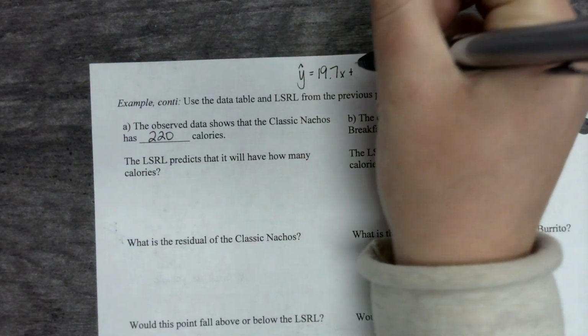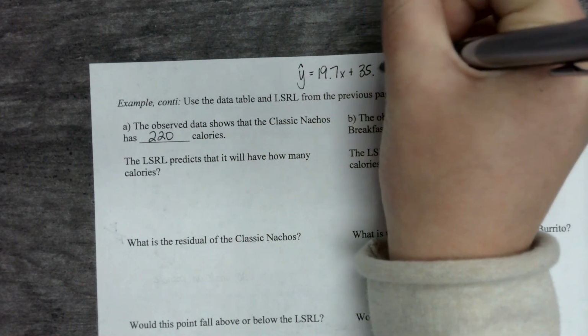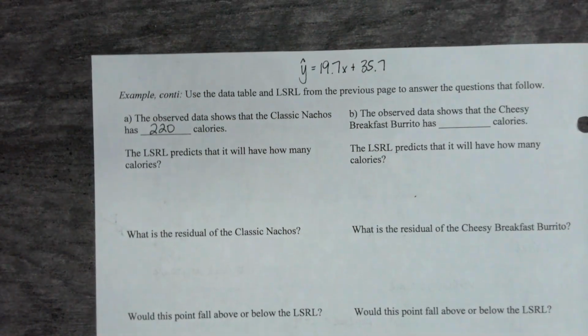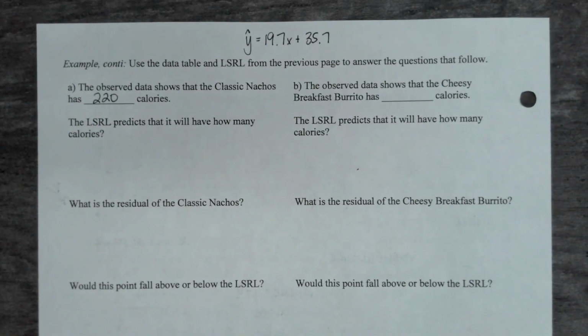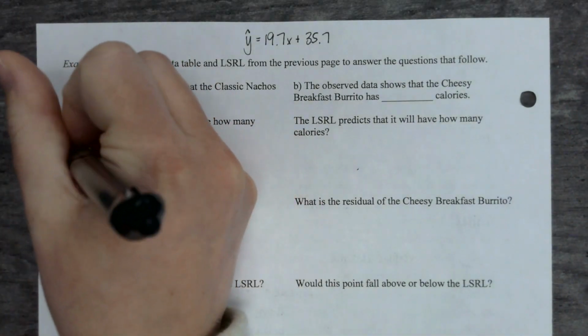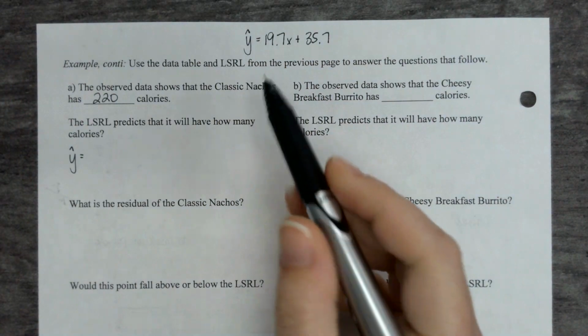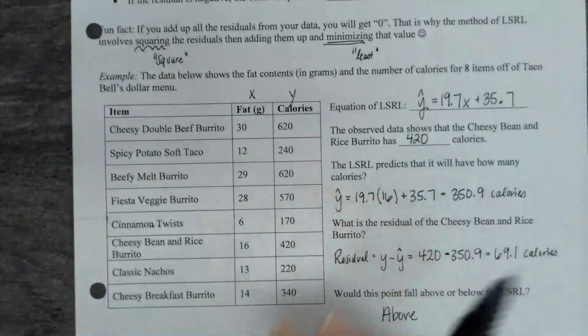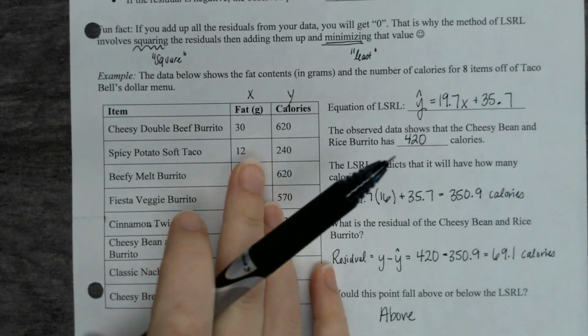I'm just going to rewrite it so I don't have to keep flipping back and forth. So we're trying to find our y hat here, so we need to figure out how many grams of fat it has. It has 13 grams of fat.